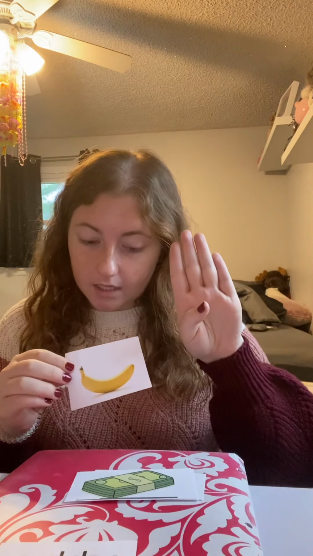So in my lesson plan, I went with the picture cards. So I would basically just hold one up one at a time and ask him, A, what the picture is, B, what letter it starts with, and then if he remembers how to sign it in sign language. So here it's a banana. So it would be B for banana, and then you would sign it like this.